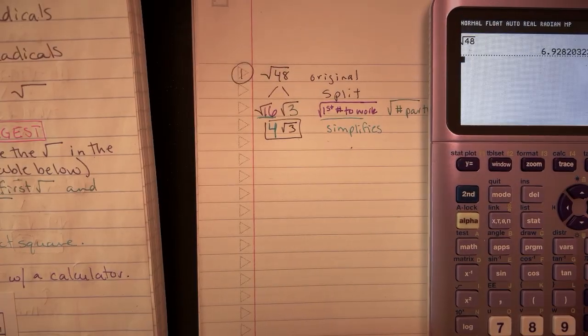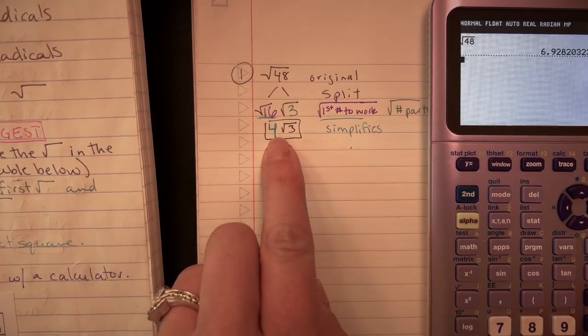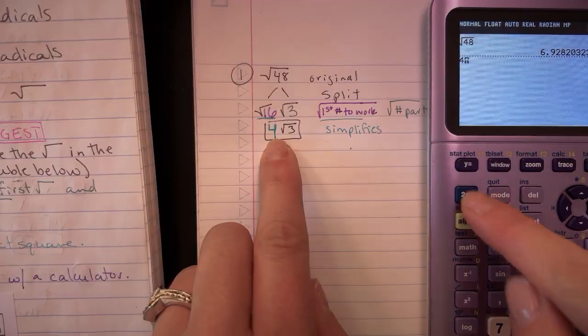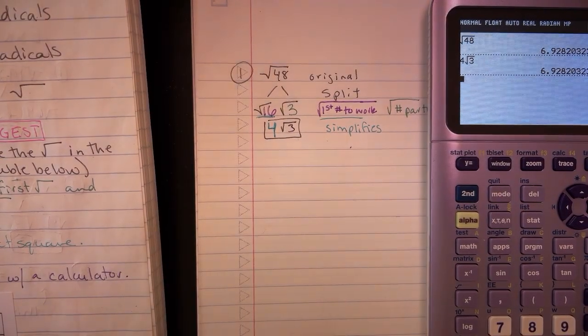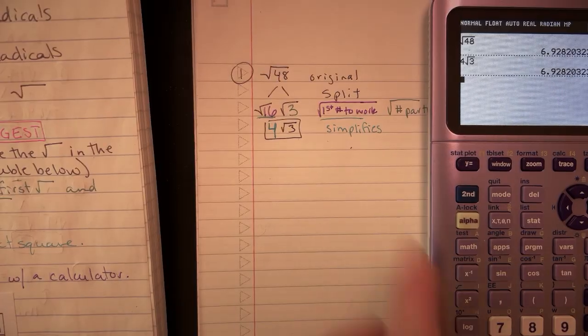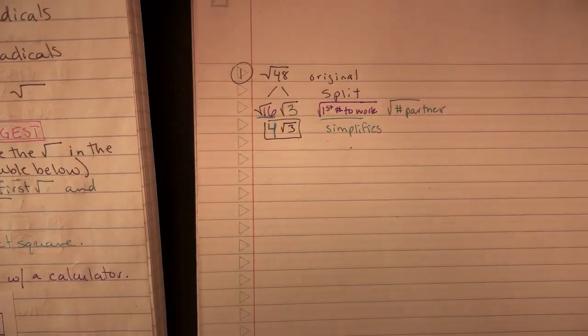I got 48, and I get this crazy decimal. I'm gonna write this exactly how I see it. Same thing. So that means I did great. I am amazing, which means you are too when you check your work.